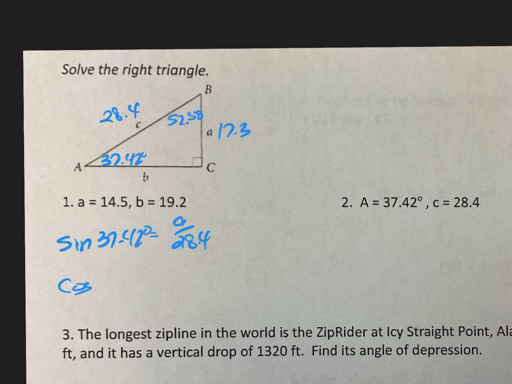And then for B, I'm going to do the same angle, so I'm going to do cosine because side B is adjacent to the 37.42. Cosine is adjacent over hypotenuse. So same deal, 28.4 times cosine of 37.42. I'm getting 22.6. There you go. Now, you may need to draw another triangle over here, or you can just write the letters for your answer down there tomorrow.